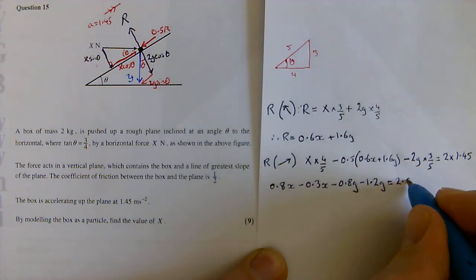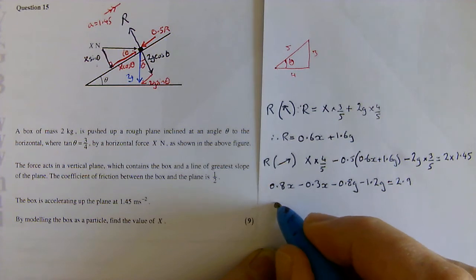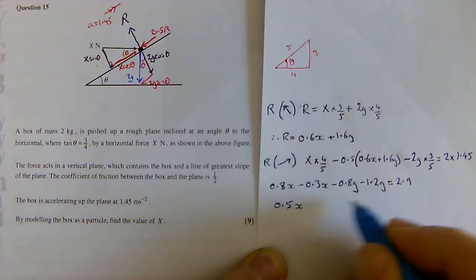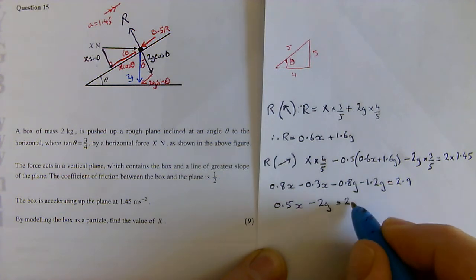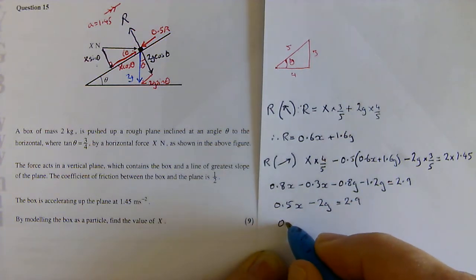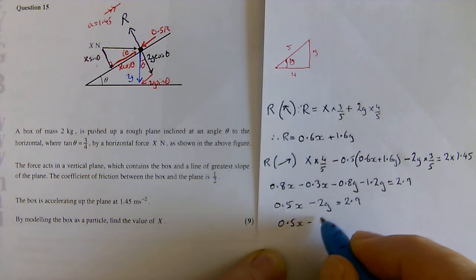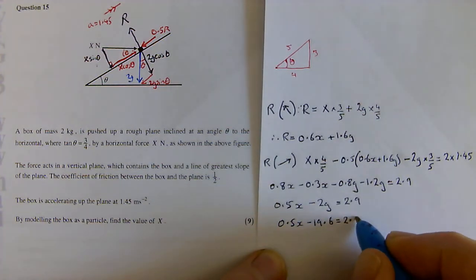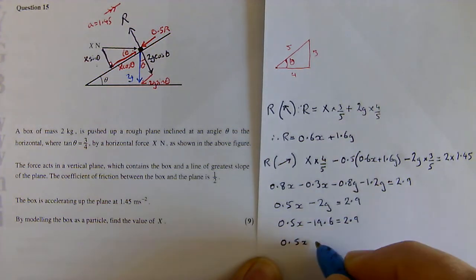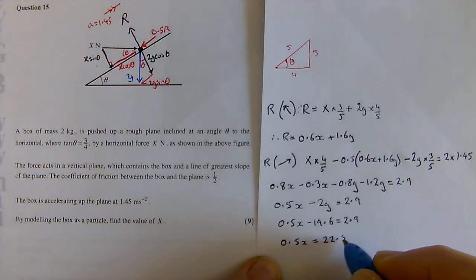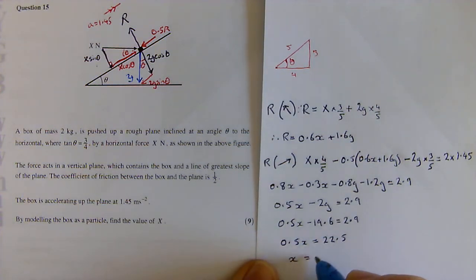Well, that gives me 0.5x minus 2g equals 2.9. 0.5x minus 19.6 equals 2.9. So 0.5x equals 2.9 plus 19.6, which is 22.5, and x equals 45 newtons.